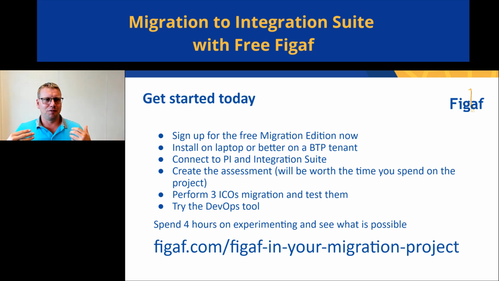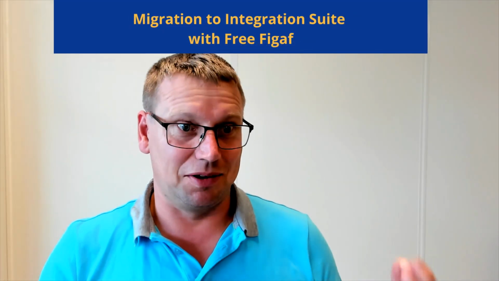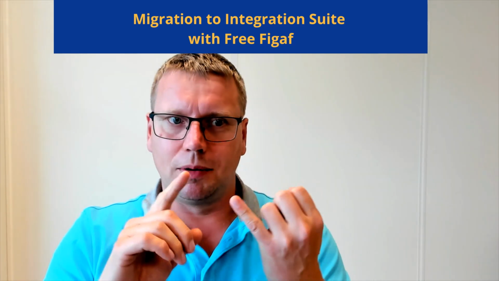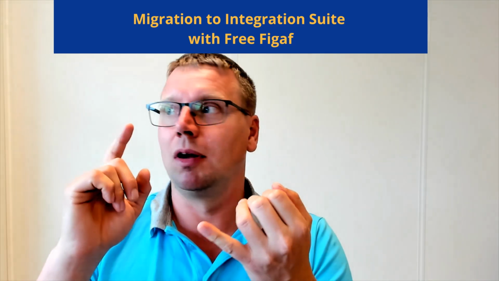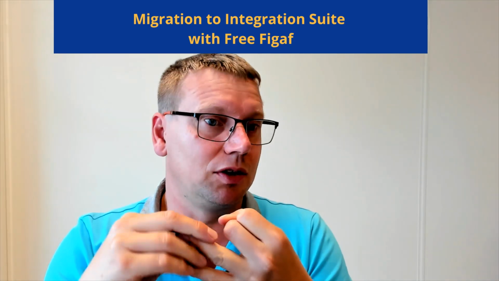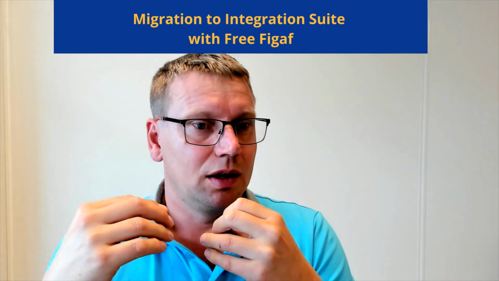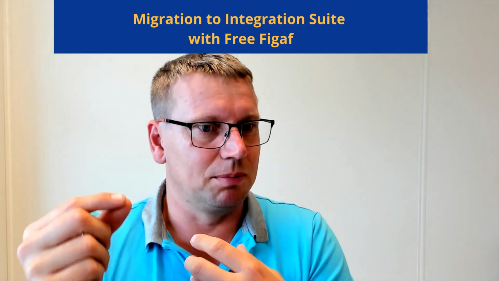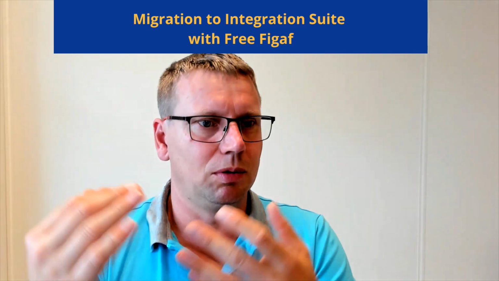So normally the Figaf tool will send the message into the iFlow. If you have an iFlow that does not follow these scenarios, that's HTTP based, or we have a mock for JMS or for a process direct, if it's using one of those, we would have an iFlow that you deploy on the system, and then we can send messages into that and into the iFlow.